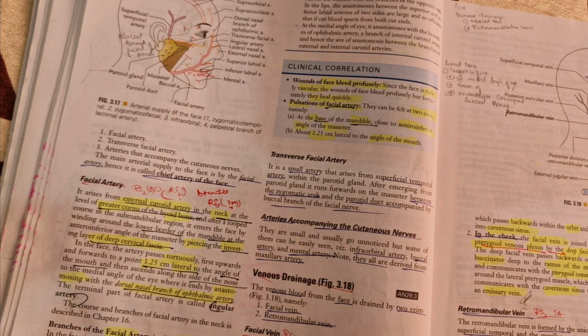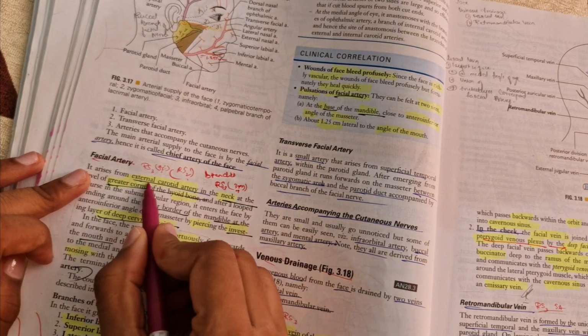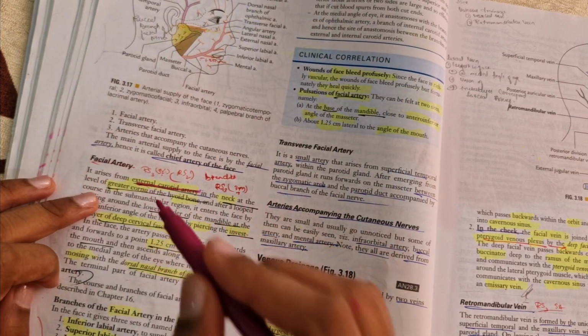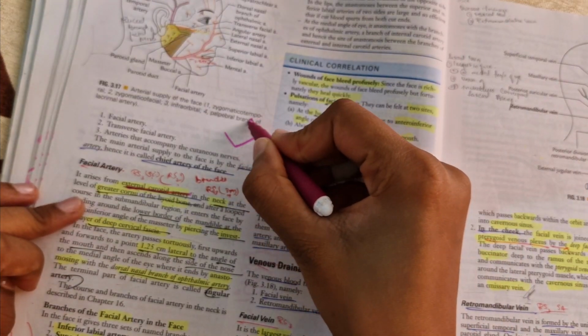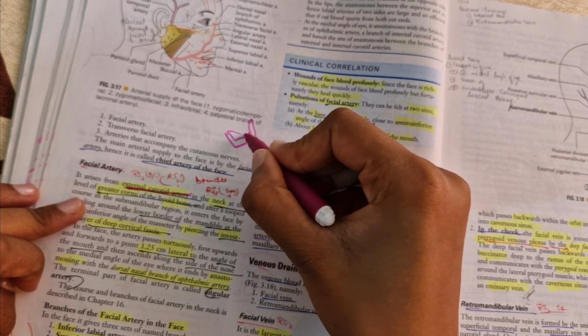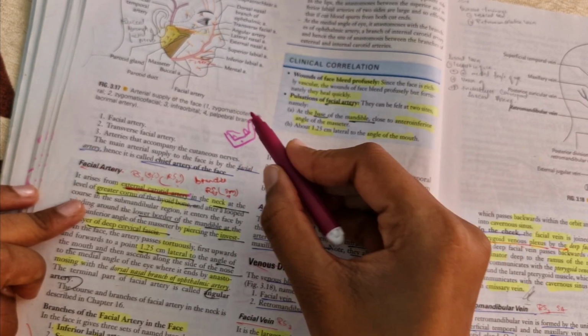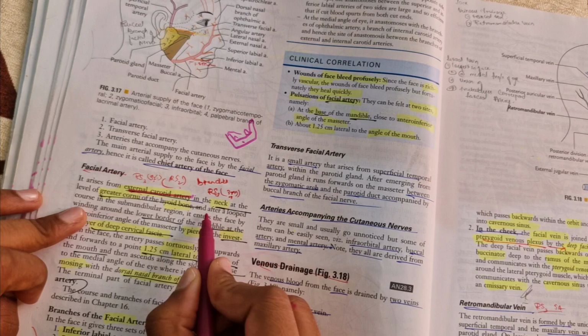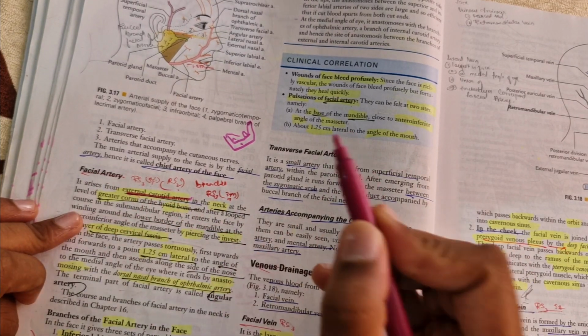In this video, you will be learning about the facial artery. The facial artery is a branch of the external carotid artery at the level of the greater horn. This will be the hyoid bone. The hyoid bone has a greater horn, a lesser horn, and this is the body. At the greater horn level of the hyoid bone, the facial artery will arise.